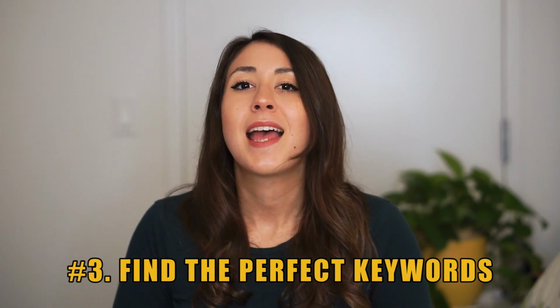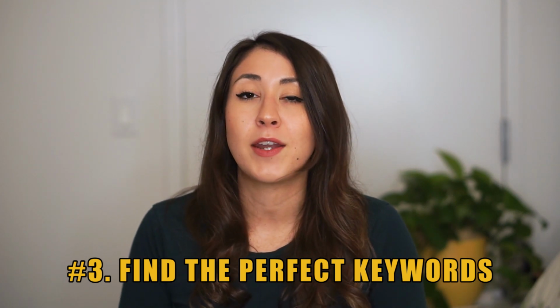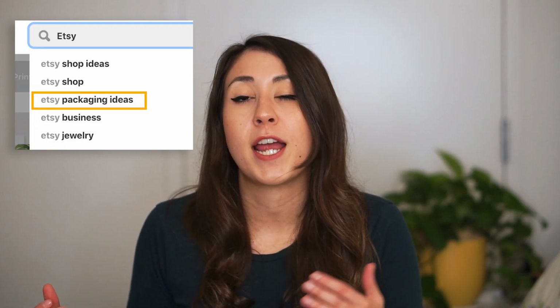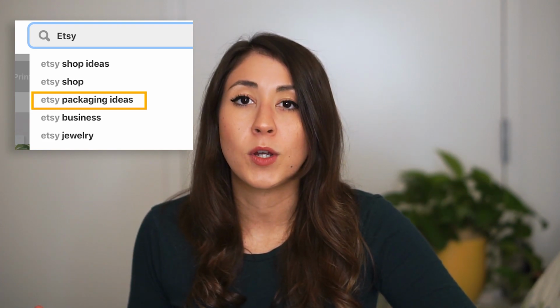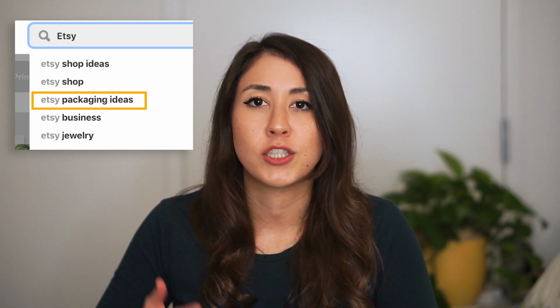And that brings me to tip number three, which is to find the perfect keywords. There's nowhere better to look than within Pinterest. Now you can find keywords several different ways. One way is the search bar. You can start typing a potential keyword that you want to use in the search bar and you will see a drop down of auto-populated keywords, and those are frequently searched terms.